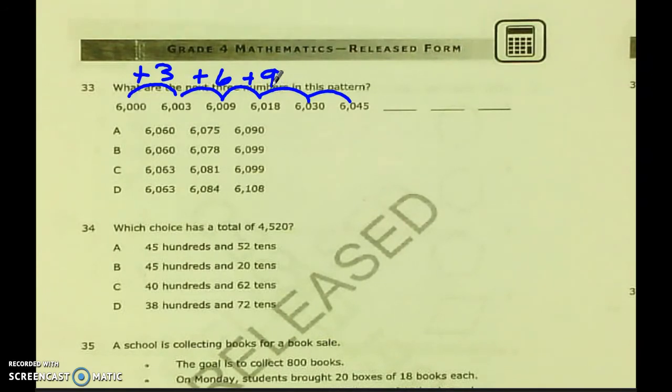So from 18 to 30, they added 12. From 30 to 45, they added 15. Okay, well, I can see each time they're adding 3 more than they did before, because 6 is 3 more than 3, 9 is 3 more than 6, 12 is 3 more than 9, and 15. So the next one, if we add 3 more to 15, is 18.